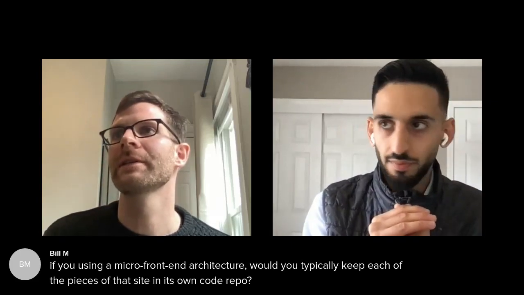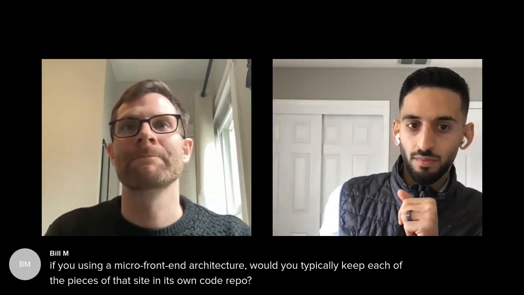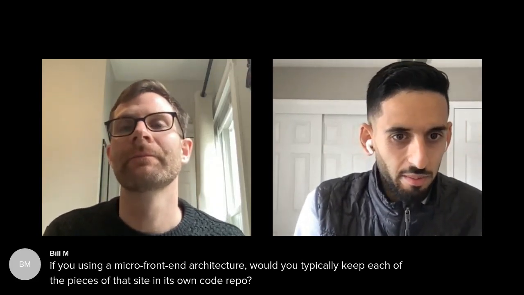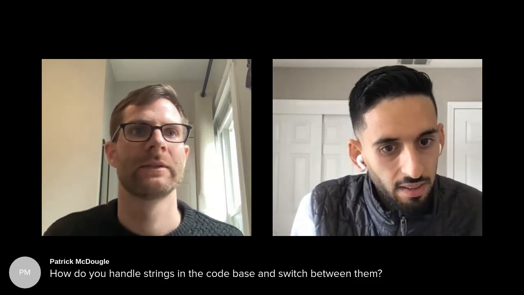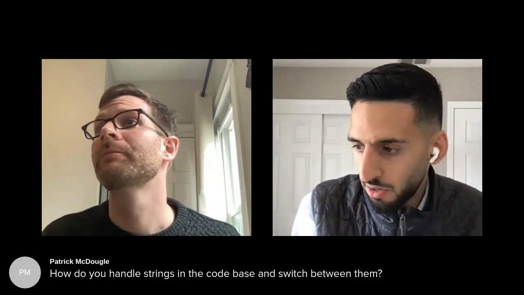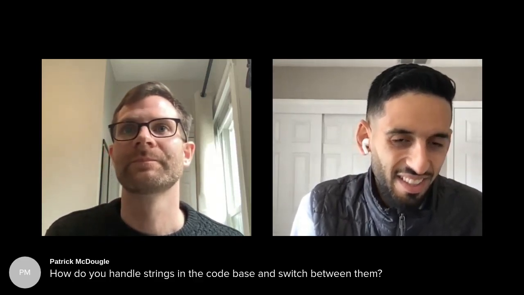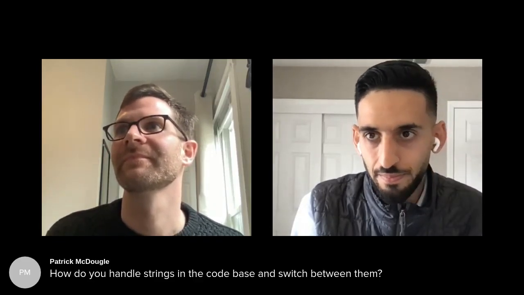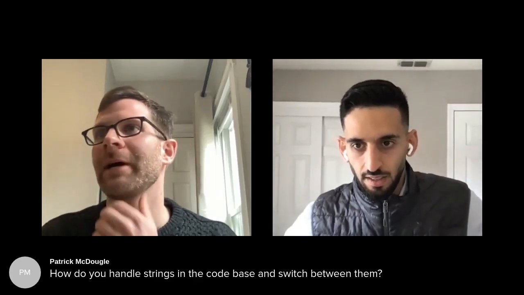How do you handle strings in the code base and switch between them? Maybe you could help me elaborate a little bit more on that. Whoever asked the question, Patrick, what do you mean by strings in the code? Maybe you can help me understand a little bit more the use case there. All right, I'll look for that, Patrick.